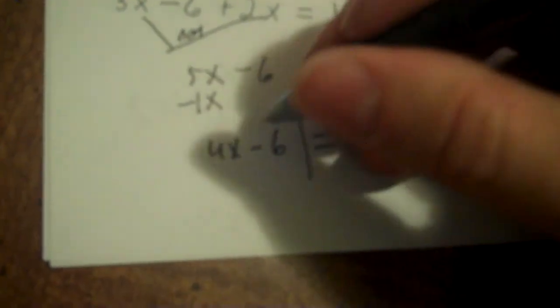Now x is here with times and minus, plus negative. Getting a negative 6 to 0, I'd add 6. So 4 times x. Negative 2 plus 6 is 4. 4 times what's 4? I'm guessing it's 1. Okay. Yep, it is.